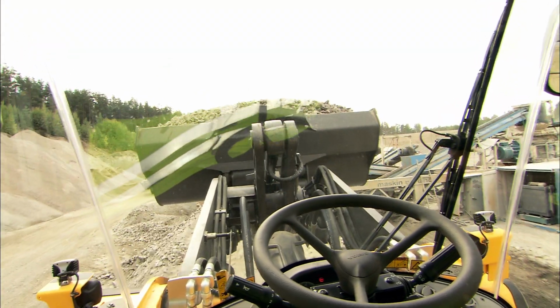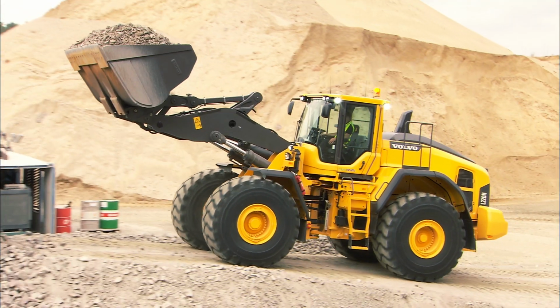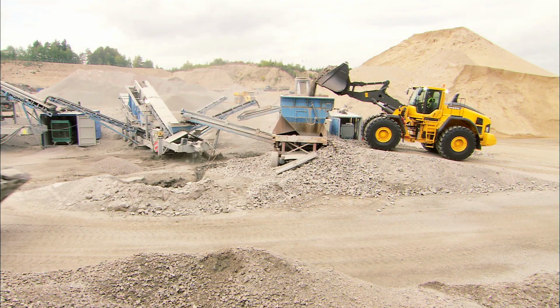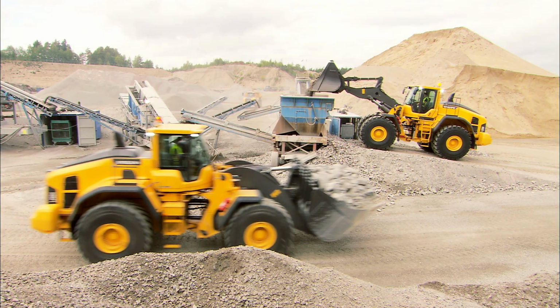When unloading, lift the bucket in good time so that it's already up when you arrive at the loading site. Dump the load carefully.